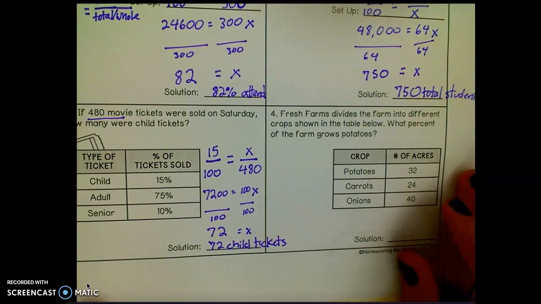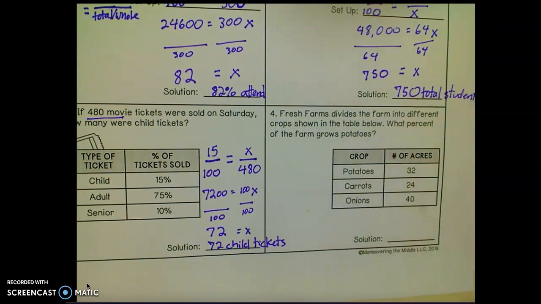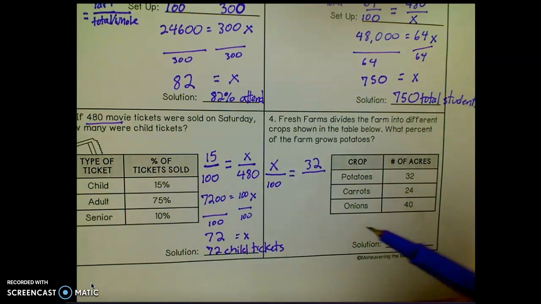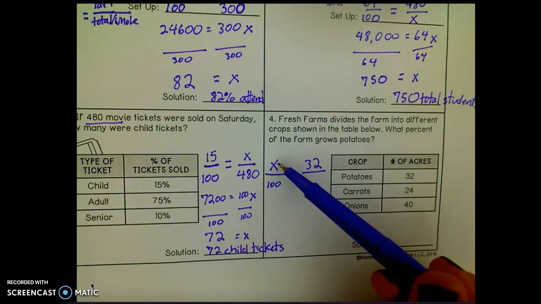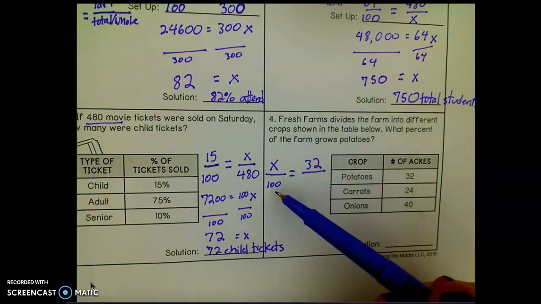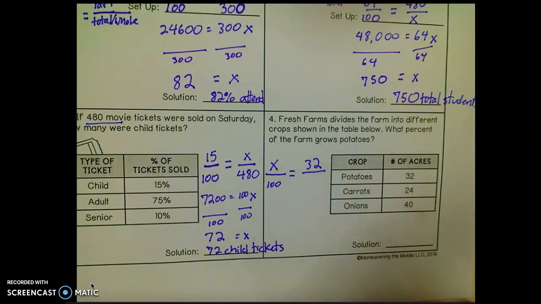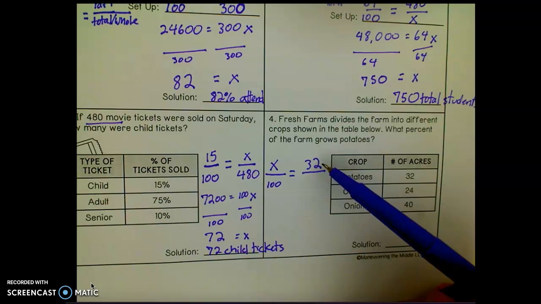On number 4, I want you to read, set up, and solve. Can you do it? Let's see. How did you do? Let's look. Now, we're finding out what percentage out of the total 100% are the potatoes. So I put 32 potatoes right there.